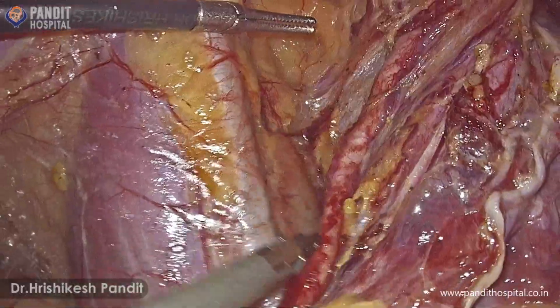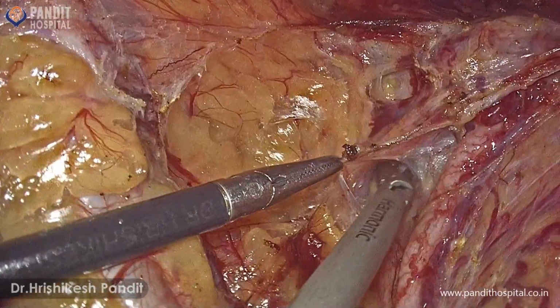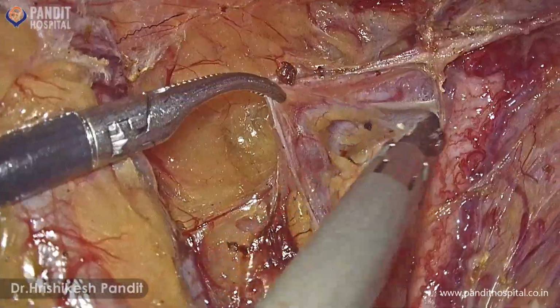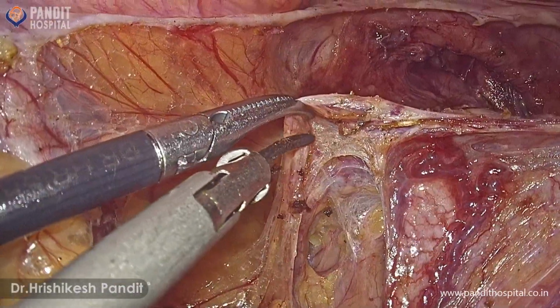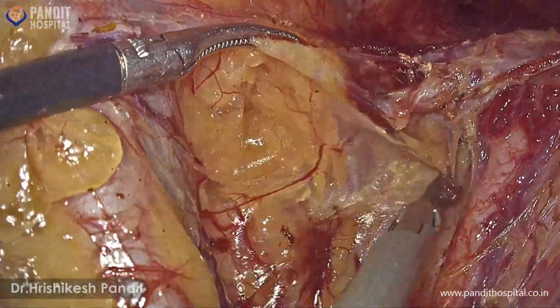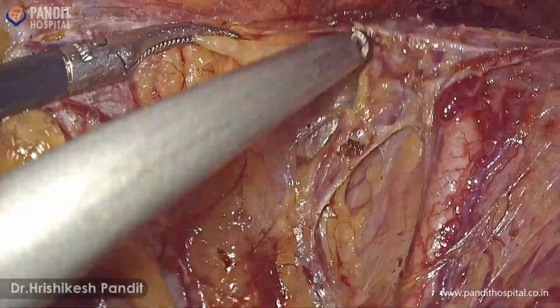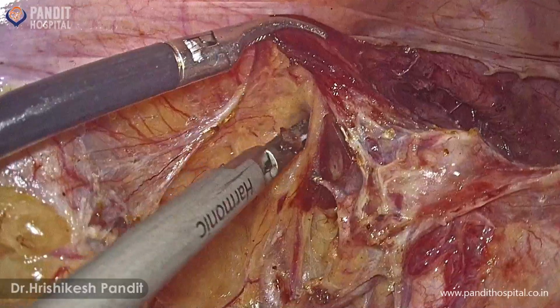Now we dissect along the internal iliac artery to see it giving off its first branch, that is the uterine artery. Make a note that the uterine vein runs caudal and along the uterine artery. Uterine artery and deep uterine vein form a fork and the ureter is sandwiched between the two.